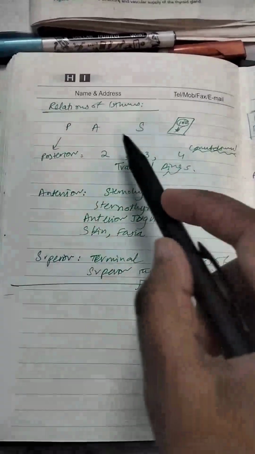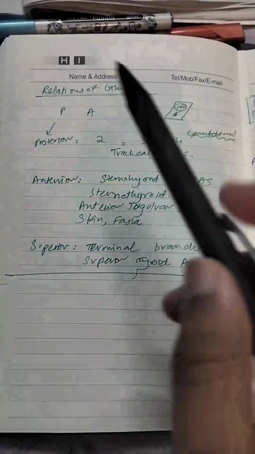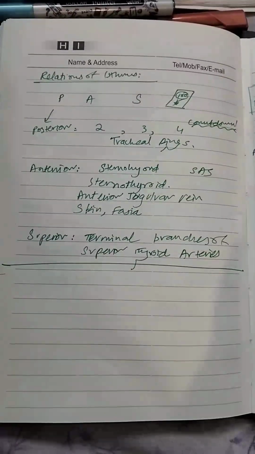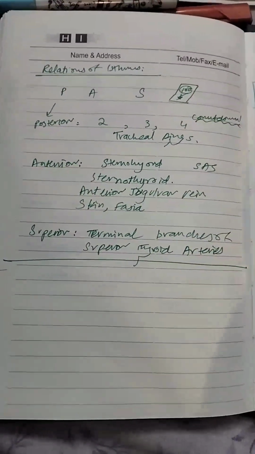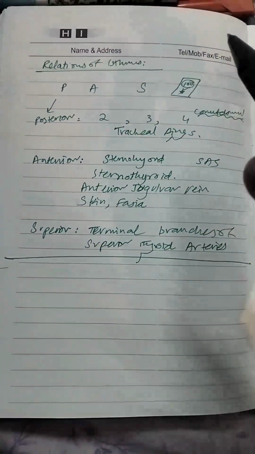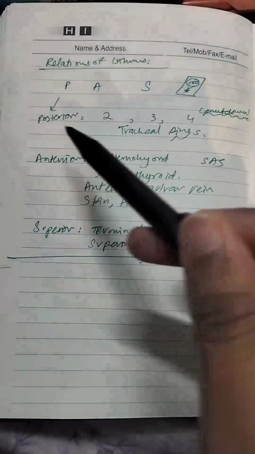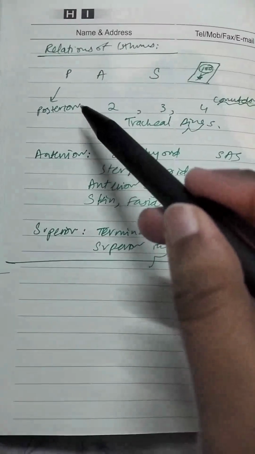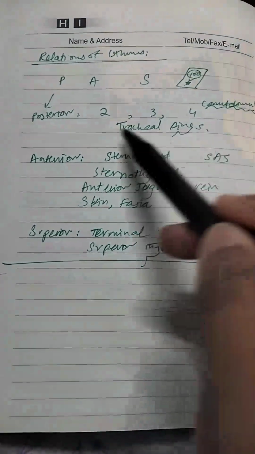Now let's talk about the relation of the median isthmus, which is very narrow. So as we have done the lateral relations, the relations of the lobes, now we're going to head towards the isthmus relation. So I want you to remember that we have somehow passed the test. So please remember PASS. So in a countdown of 2, 3, 4, we're going to pass this. So for the posterior relation, we have the 2nd, 3rd, and 4th tracheal rings.